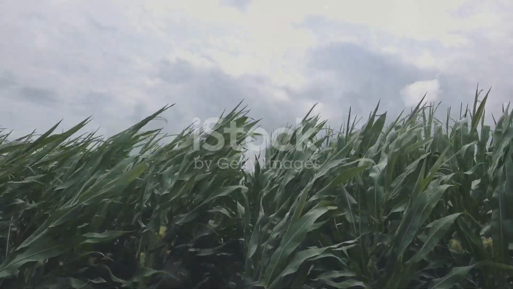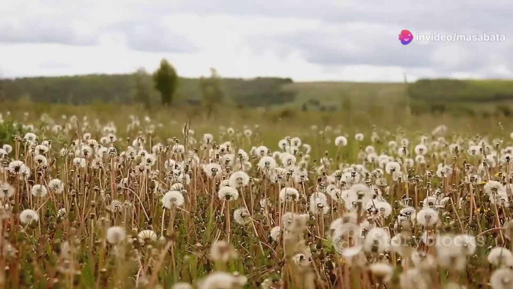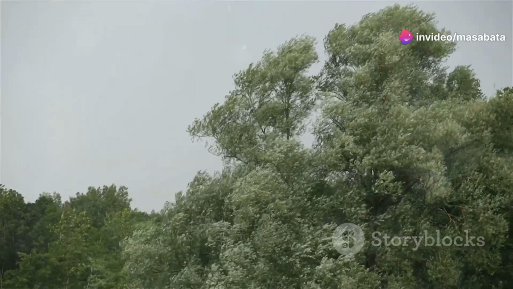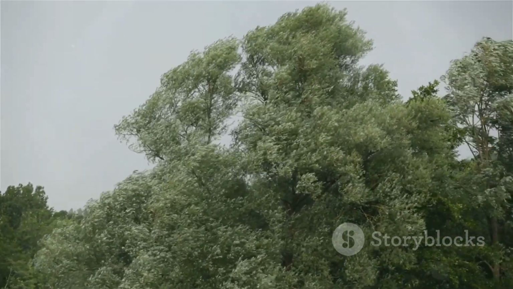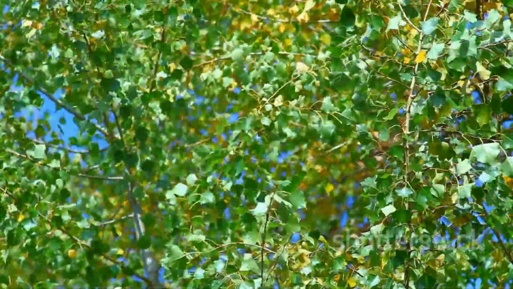Wind, it's such a fascinating force of nature. It affects temperature, disperses seeds and pollen, and shapes vegetation patterns. For example, strong winds may stunt plant growth. It's amazing how something invisible can have such a profound impact on our environment.